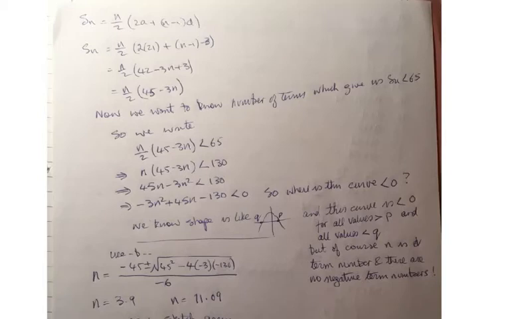We use the formula Sn is equal to n over 2 times (2a plus (n minus 1)d). We know that our difference is equal to minus 3, and we know that a is 21, so we can substitute those into the equation. And that gives us n over 2 times 42, and so on, n over 2 times (45 minus 3n).